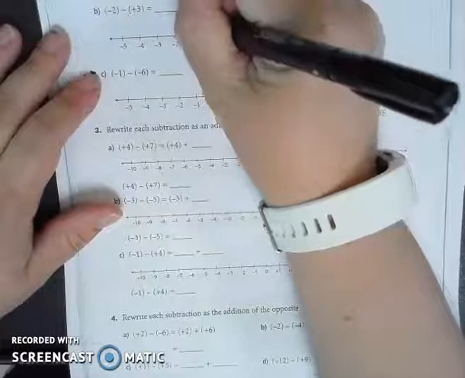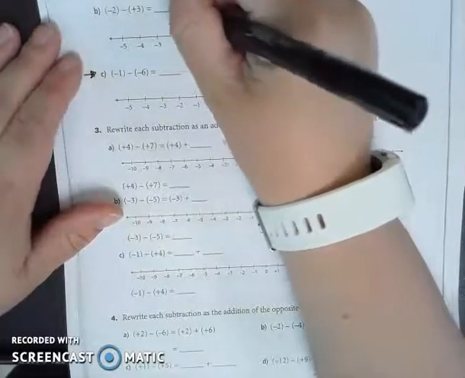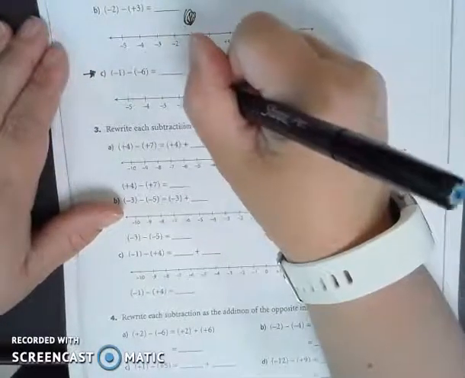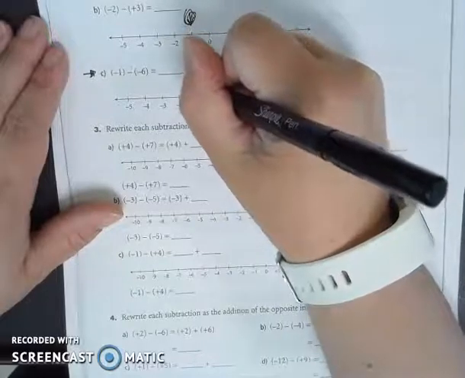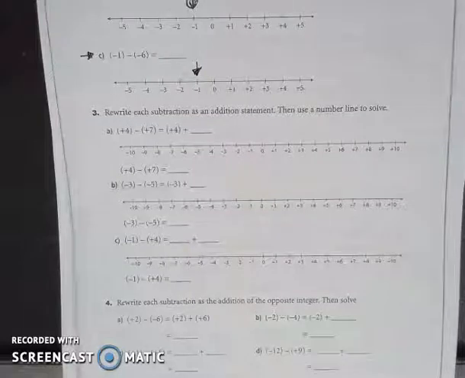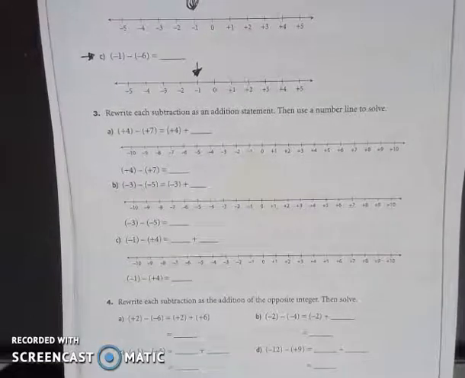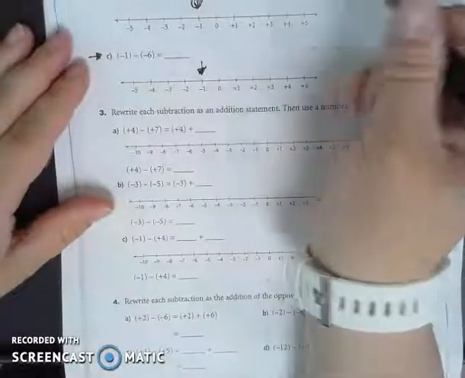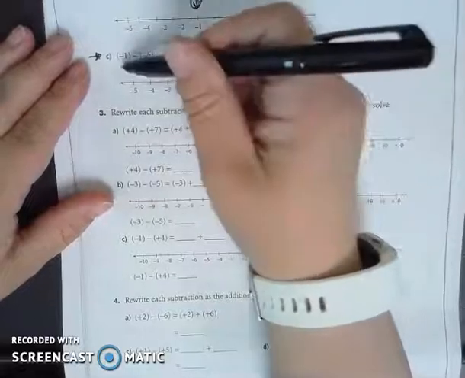So here we start at -1, and we're going to, oh, sorry, I'm drawing on the wrong one. Here we go. We start at -1, and we want to subtract -6. Now, this is one of those weird things that it doesn't necessarily make sense in our head, subtracting a negative number. So if we were subtracting a positive number, again, we'd be going this way.